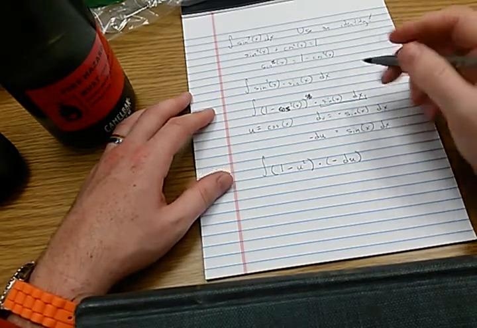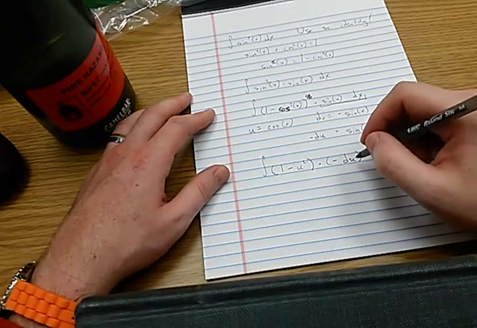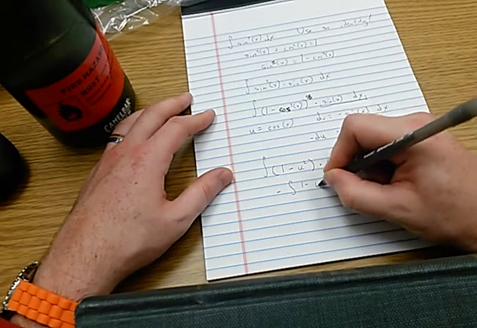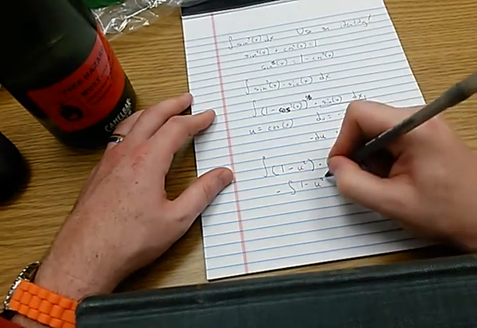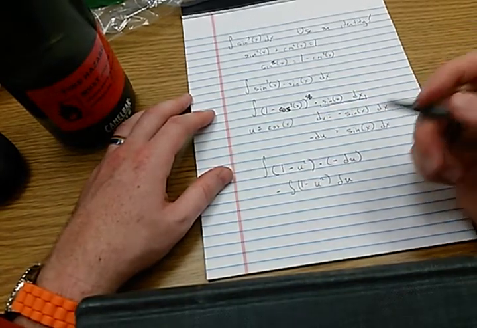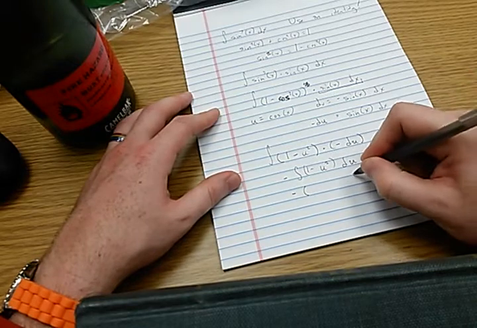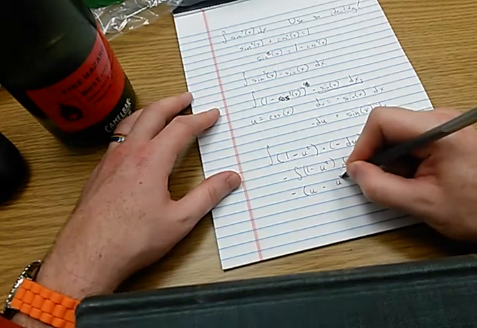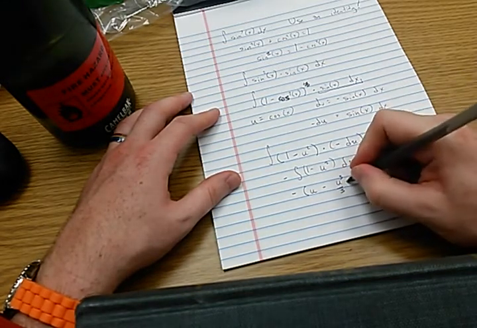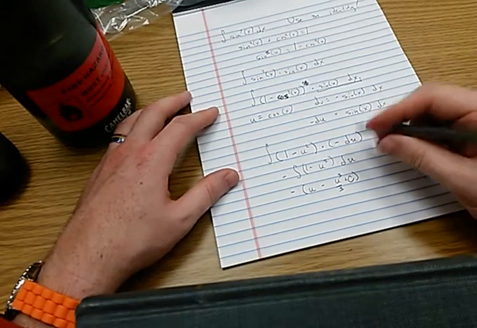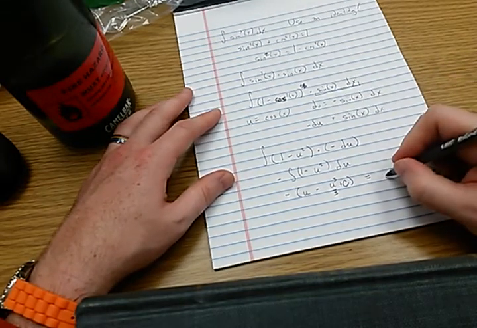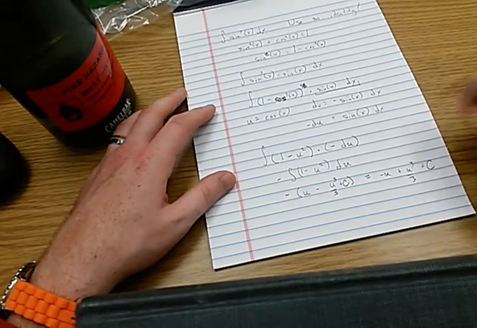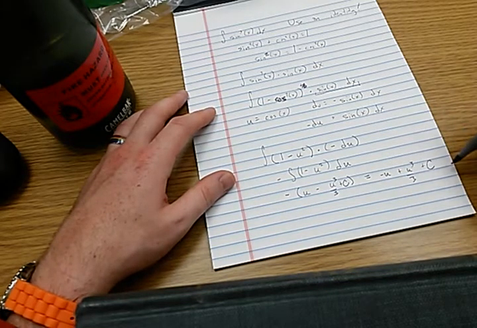Here it is after my u substitution. I'm going to bring this negative out to the front of the integral. So I'm now working on the integral of 1 minus u squared du. I know that my antiderivative is going to be u minus u to the power 3 divided by 3, plus a constant of integration. Let me distribute my minus sign through there. I get negative u plus u cubed on 3 plus c.